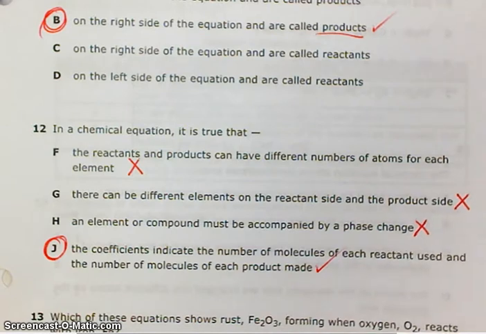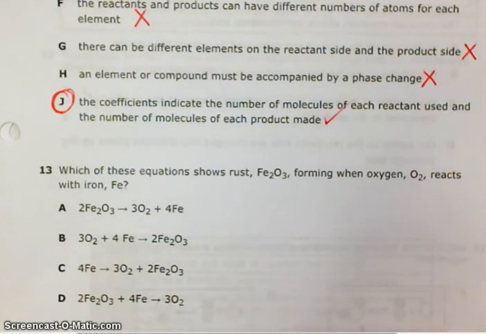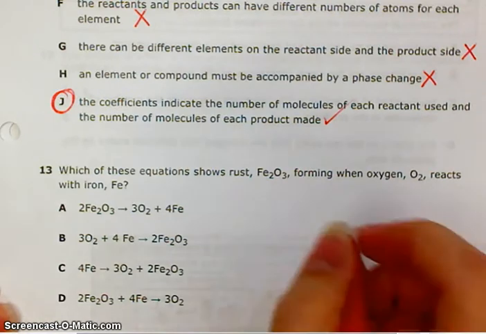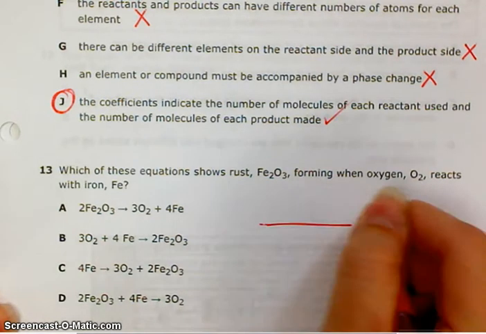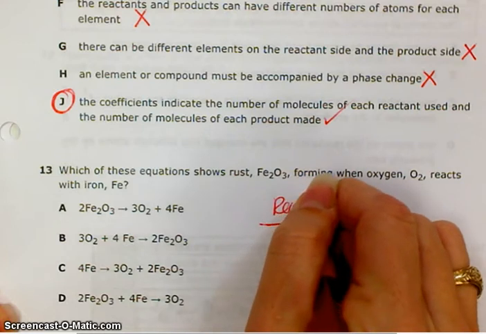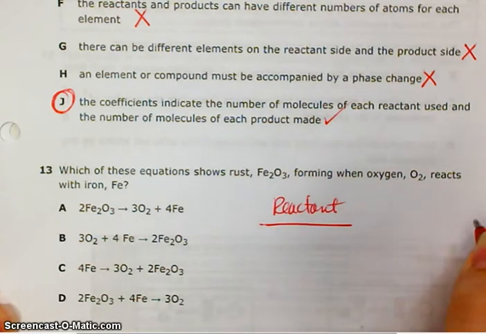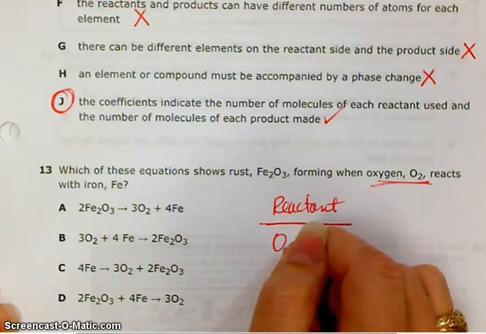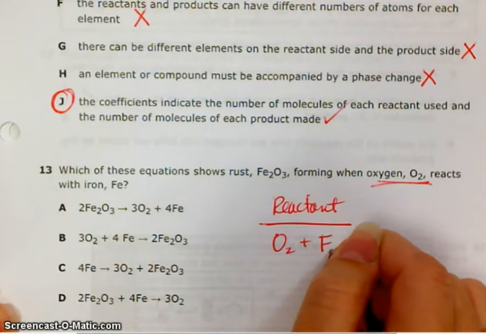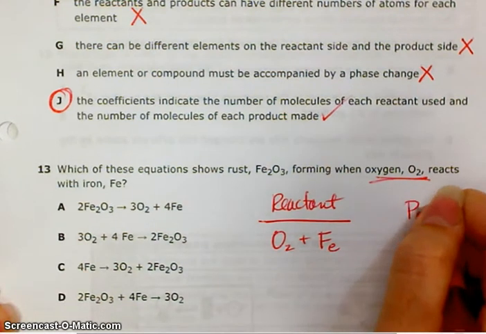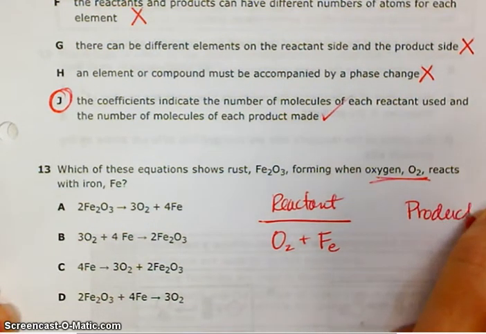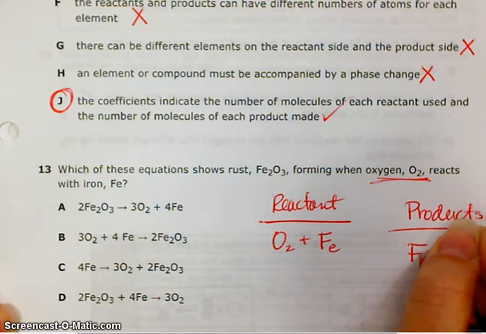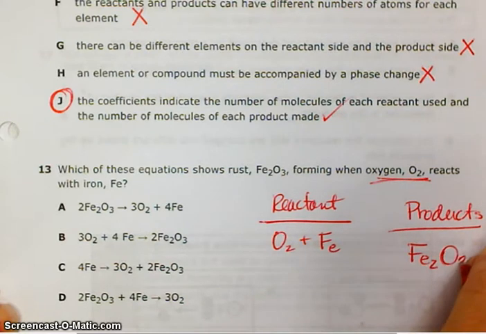Number 13. Which of these equations shows rust forming when oxygen reacts with iron? Okay, so first of all, on the reactant side, we have our reactants, oxygen and iron. On the product side, we have what we formed, Fe2O3.